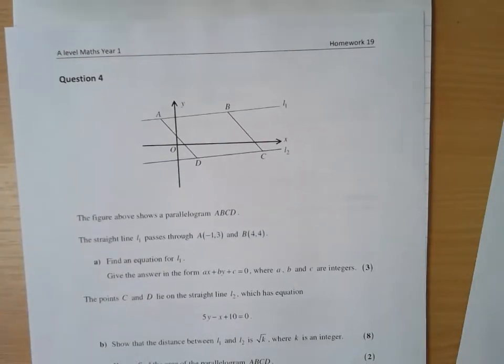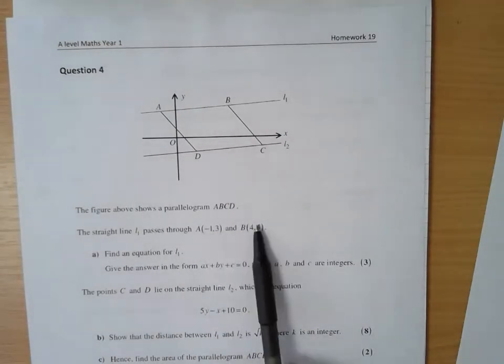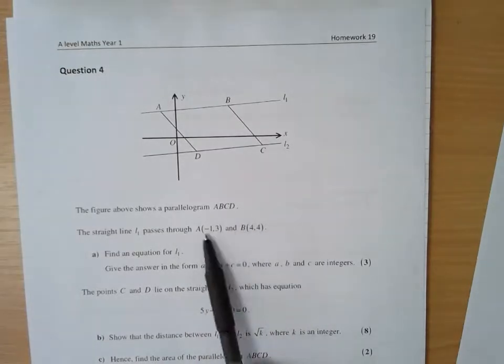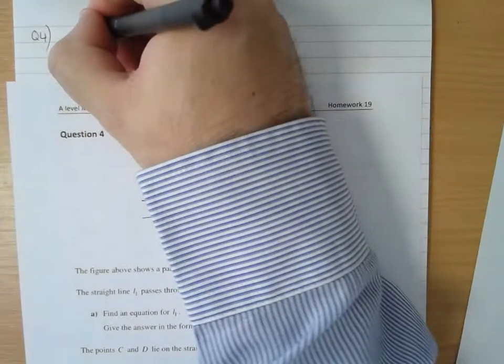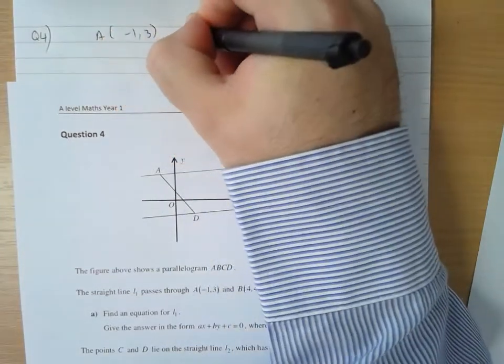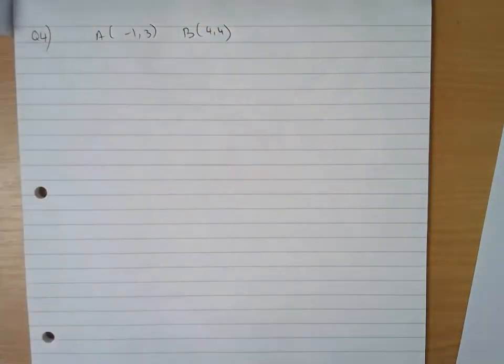So for question 4, we've been given a coordinate geometry equation question. We're given 2 points here for part A, and we're asked to find the equation of the line that goes through these 2 points. So I'm just going to copy down these 2 points. So A is minus 1, 3, and B is 4, 4. All we need to do is find the line that goes through these 2 points.